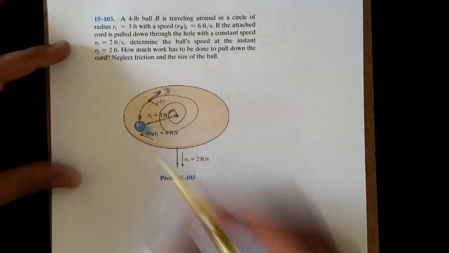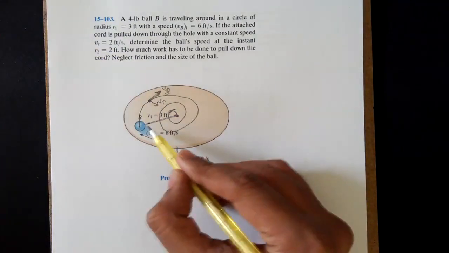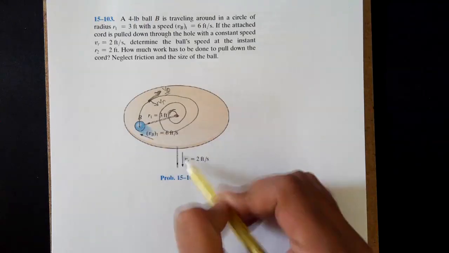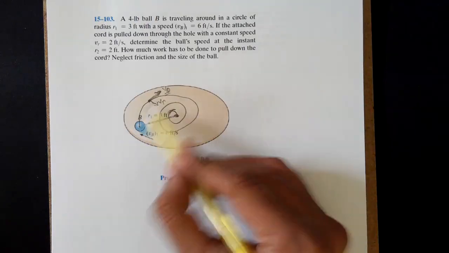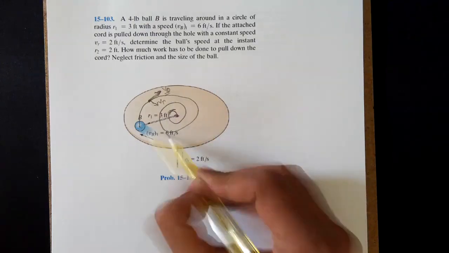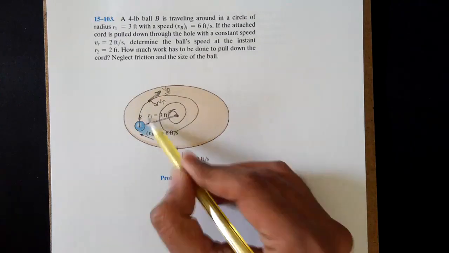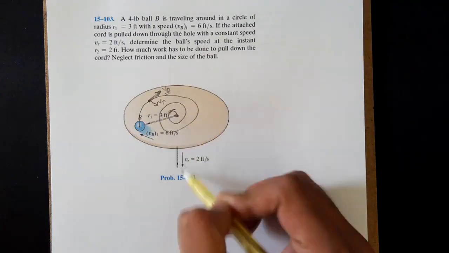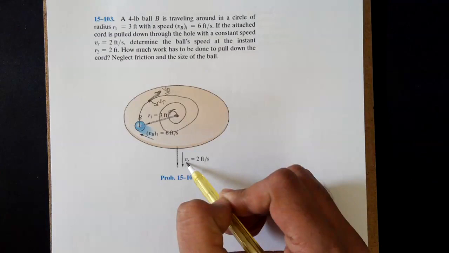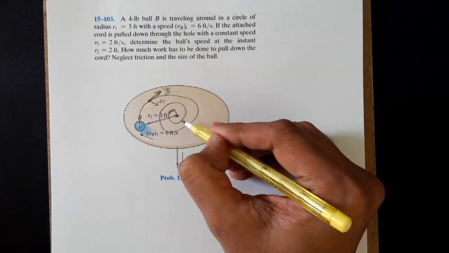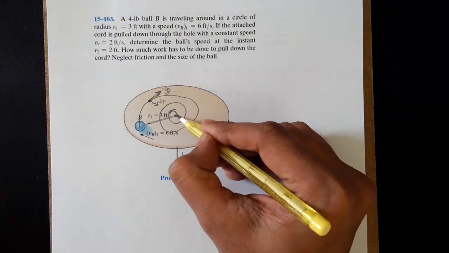In this example, if you imagine the path taken by the ball while the string is pulled down, then it's a spiral path. So the ball not only rotates on the disc, but it also moves towards the center when the cord is being pulled down. To solve this problem, we need to use polar coordinates, and the center of the disk is the origin of the coordinate system.